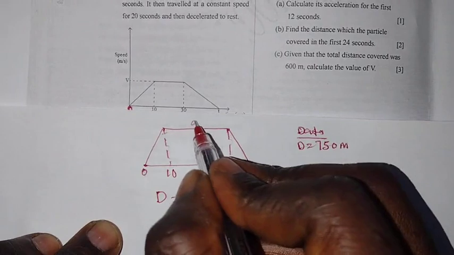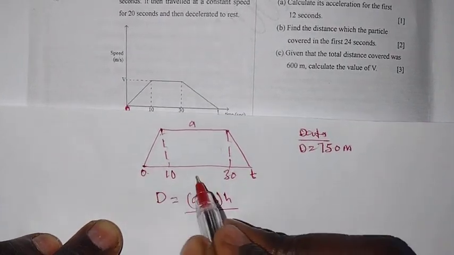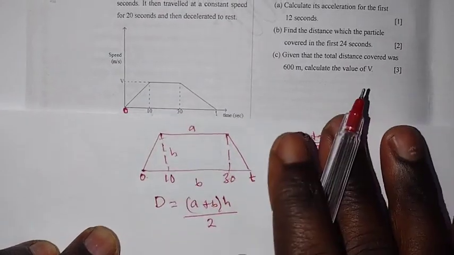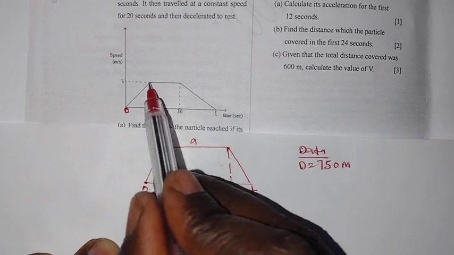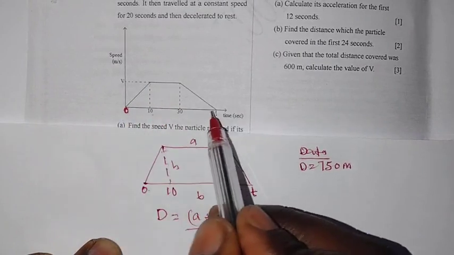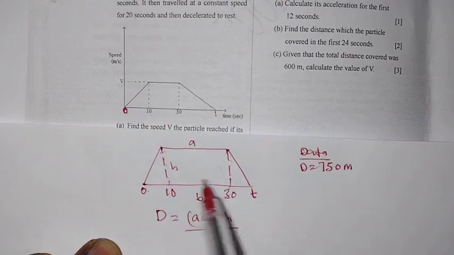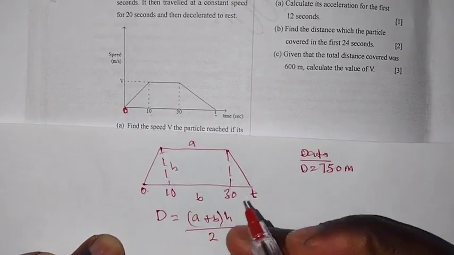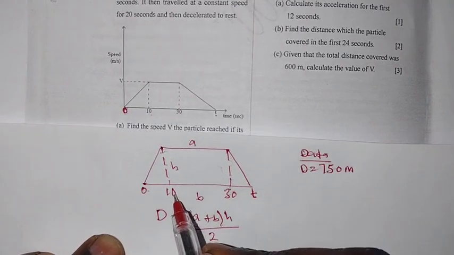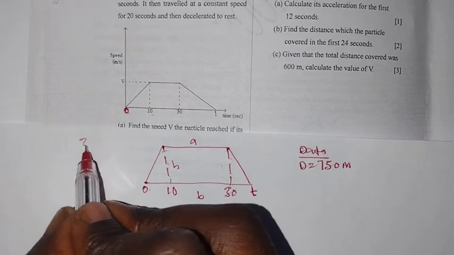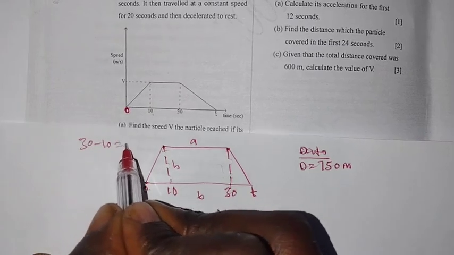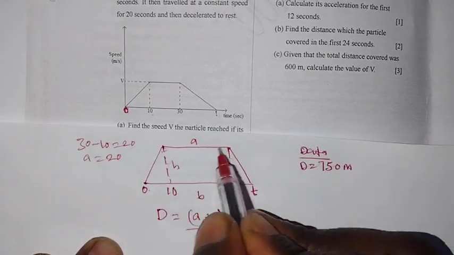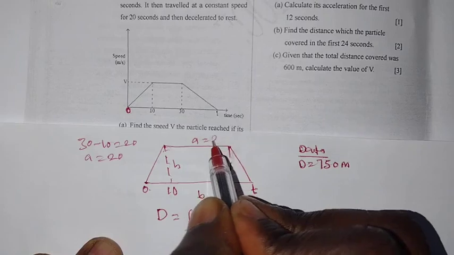So a is here, b is from here to here, then the height is from here to here. This is our height. So if you're using this one, a is from here to here, b is from here to here, the height is this one. This is what I've indicated here. So to find this a, you find the difference between this 30 and 10. So you say 30 minus 10, you get 20. So meaning that a is equal to 20 here. From here to here, a is equal to 20.